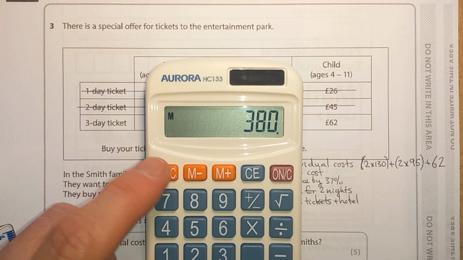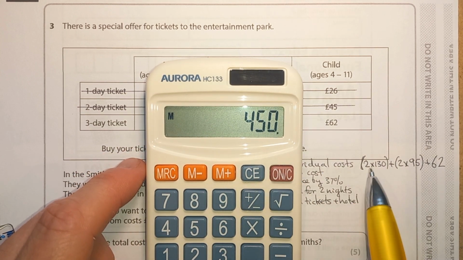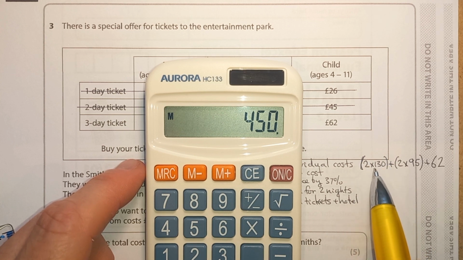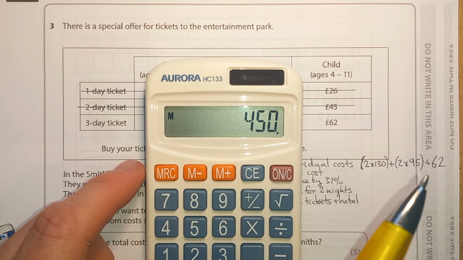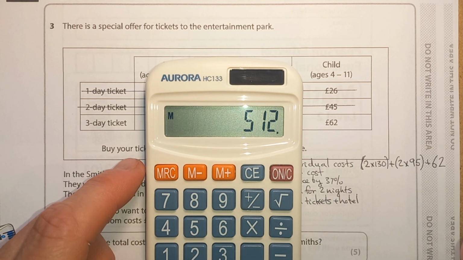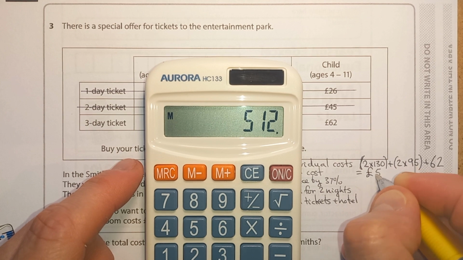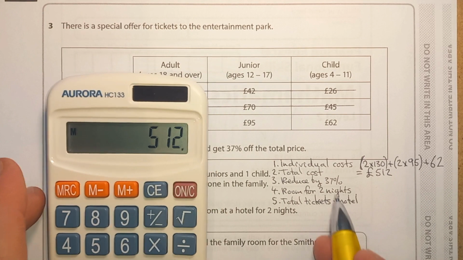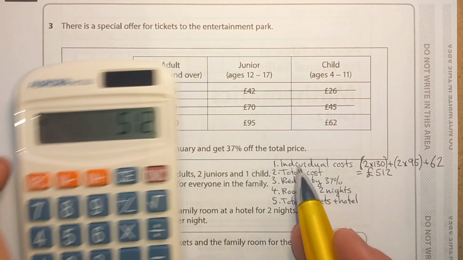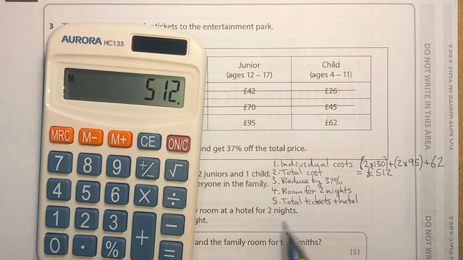So now if we do memory recall, this £450 should show the total of 2 times 130 plus 2 times 95. Now all we need to do is add on £62 and we get a total cost of £512.